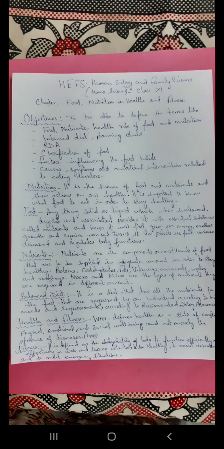So health does not mean that if a person is not ill, he is healthy. No, the person should be physically as well as mentally and socially in a state of well-being. Now, next is fitness. Fitness is basically related to the ability of the body to function efficiently and effectively in work and leisure activities. When we are working, we are working efficiently and effectively, and when we are in leisure activities, then also we are performing them properly.